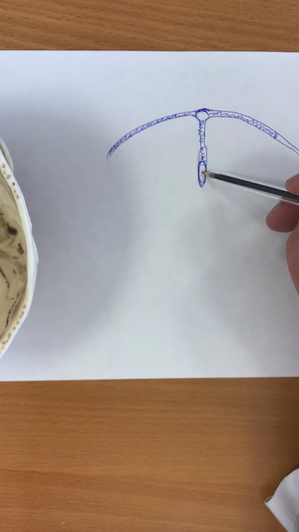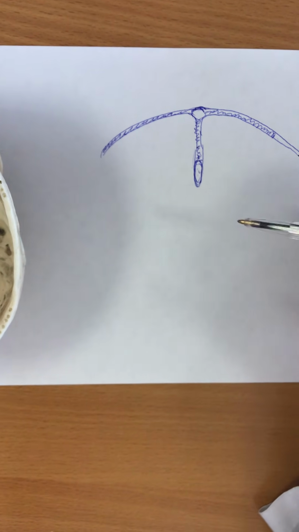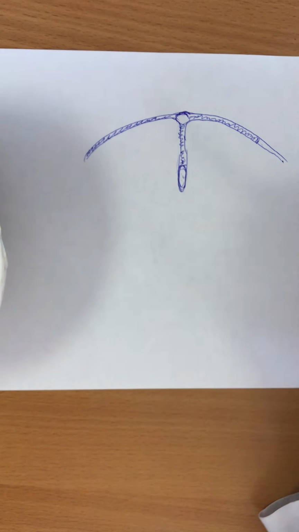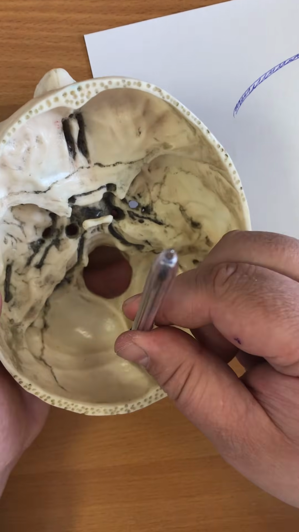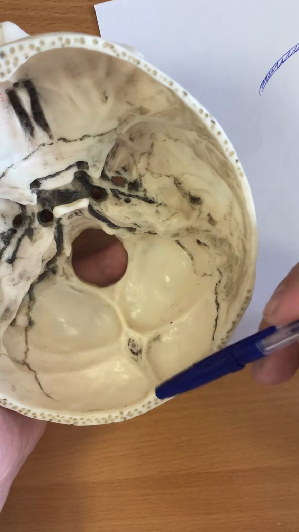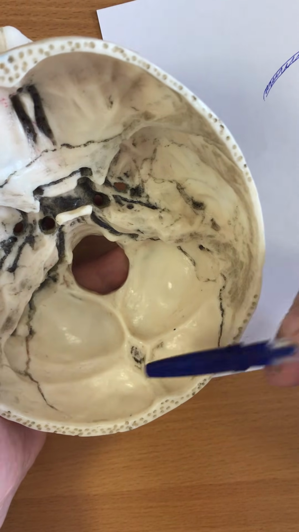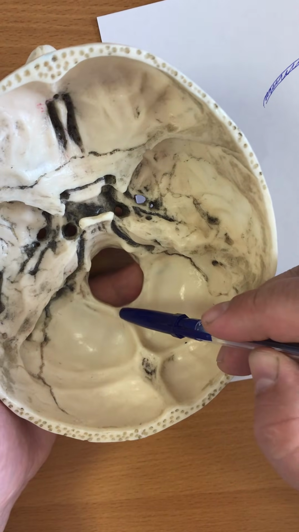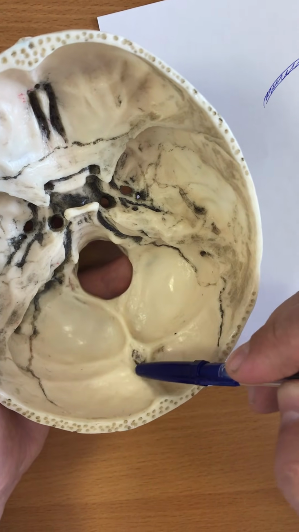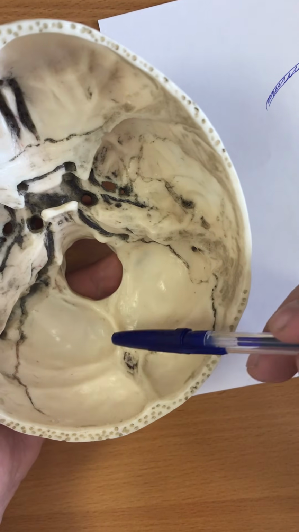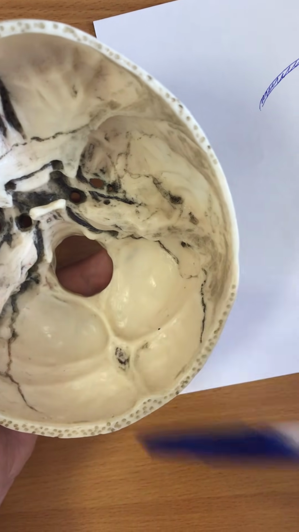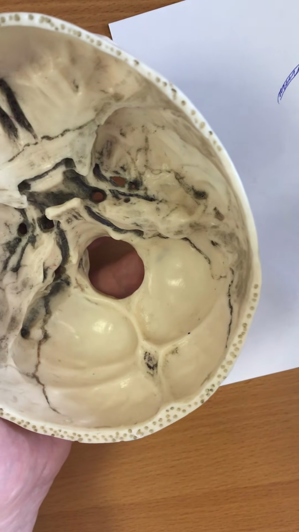They are sinus sagittalis inferior and sinus rectus. Sinus sagittalis inferior continues into sinus rectus, and sinus rectus joins together with sinus sagittalis superior, sinus transversus, and sinus occipitalis, and forms, between protuberantia occipitalis interna and dura mater, the confluence of sinuses.